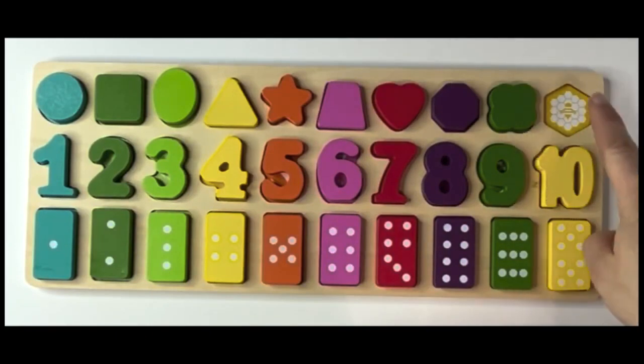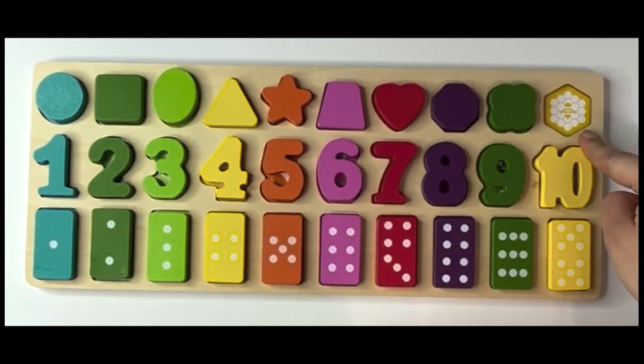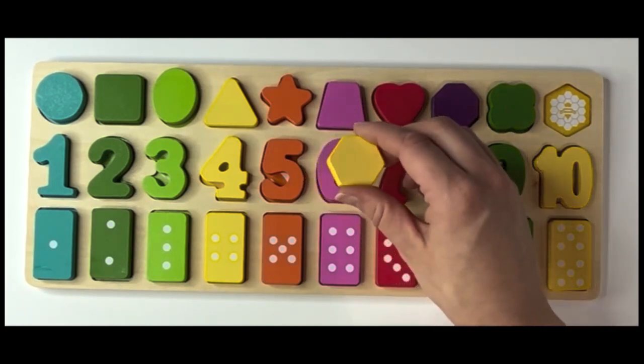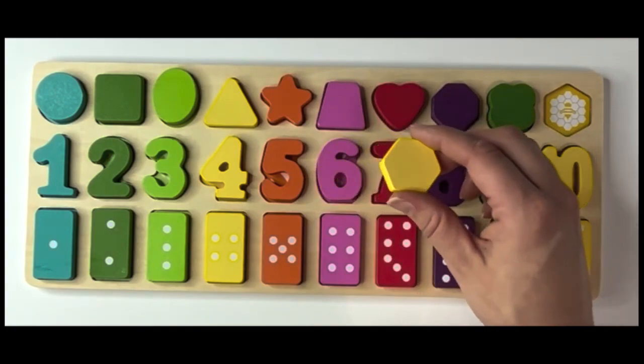And what shape might go here? Should we count the sides again? Great idea. 1, 2, 3, 4, 5, 6. 6 this time. Hexagon. That's right, a hexagon. Let's see if we're right.